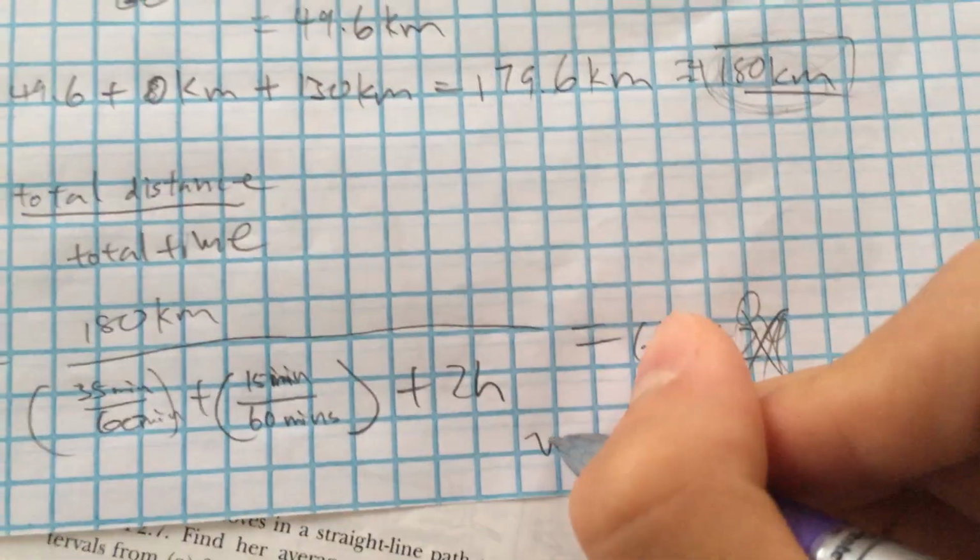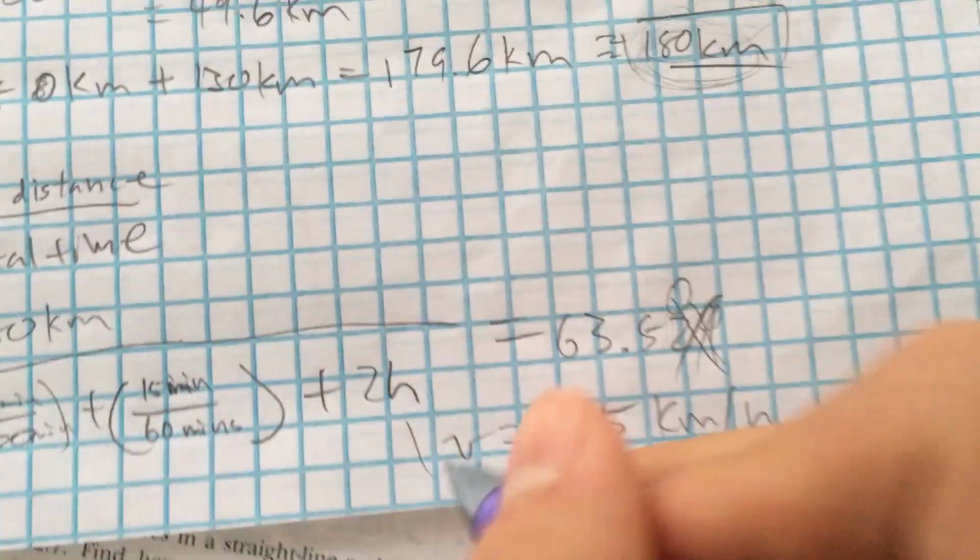That's the velocity, and that's how you get that answer.